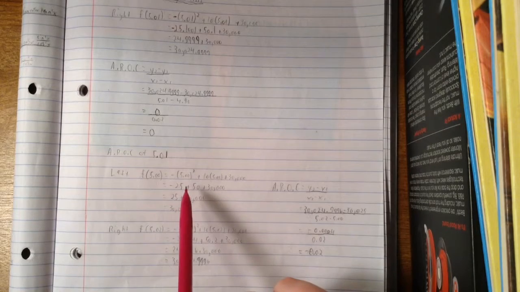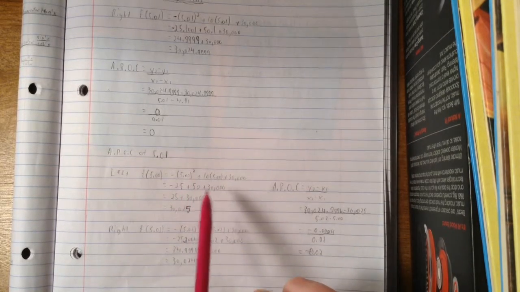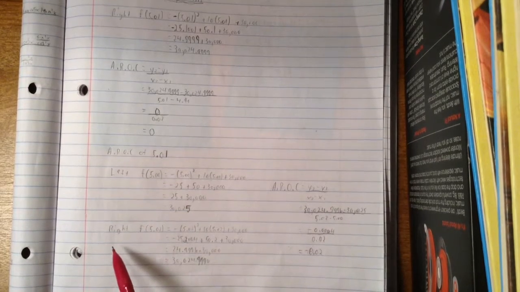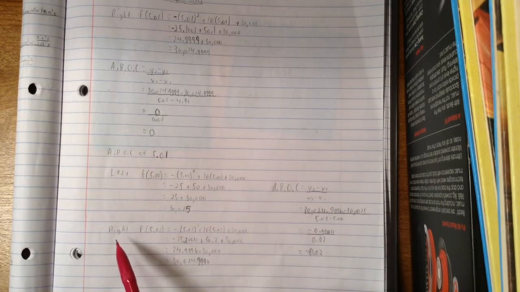Negative x, which is 5.00, squared, plus 10x, which is 5.00, plus 30,000. That's going to equal out to negative 25 plus 50 plus 30,000, which is going to equal 25 plus 30,000, which is going to equal 30,025.